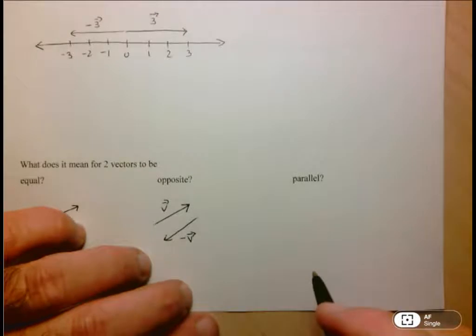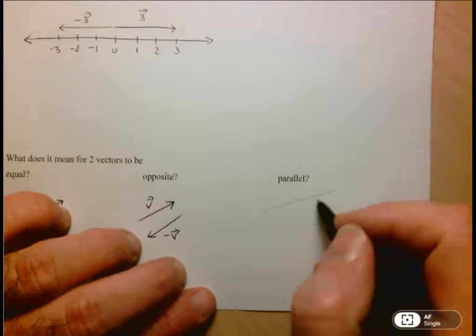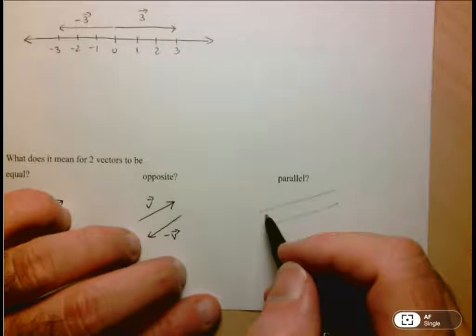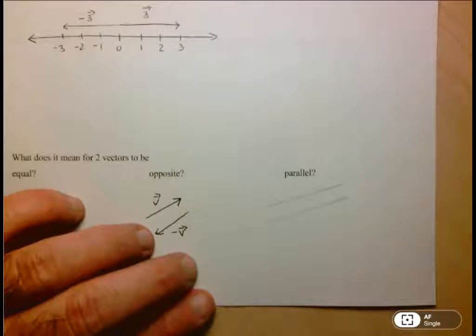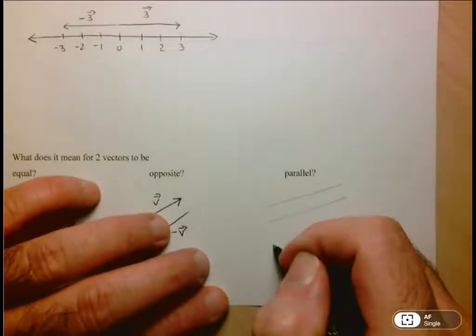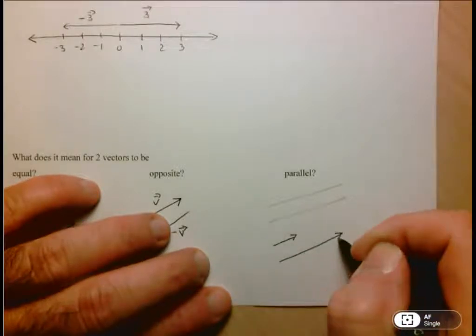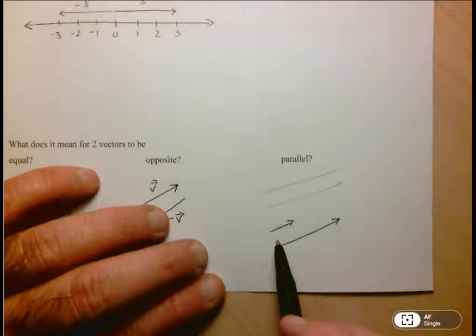Okay, next is parallel vectors. When you think of parallel lines, you think of two lines that never intersect, or of course you could have two lines that are one on top of the other. Okay, so parallel and distinct, parallel and collinear. Okay, so it makes sense that any two vectors that have the same direction would be parallel. Now notice here, these are not equal vectors necessarily. So to be parallel, you don't have to be equal, you just have to have the same direction.